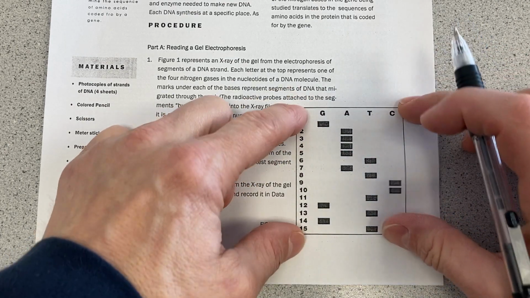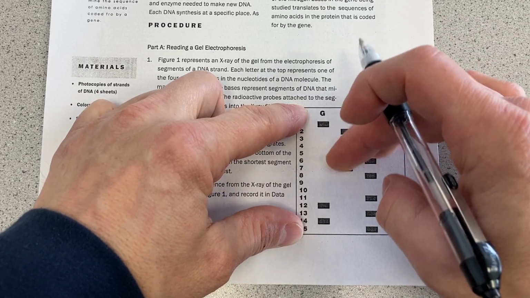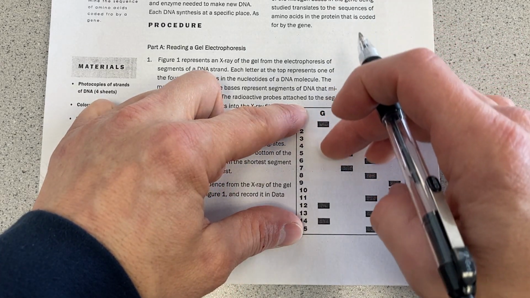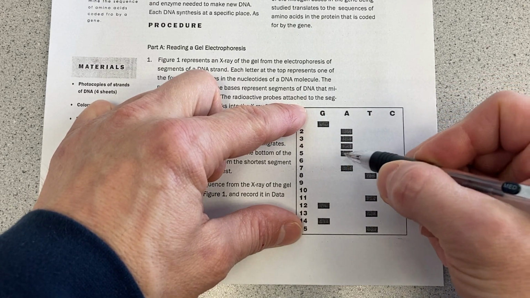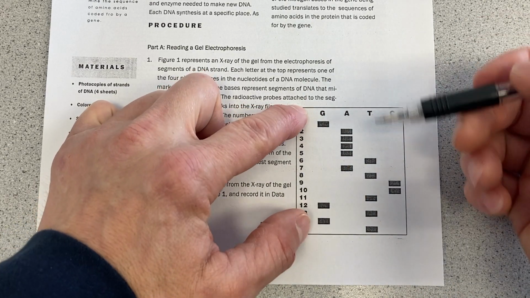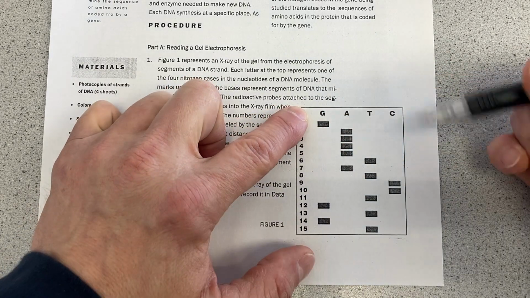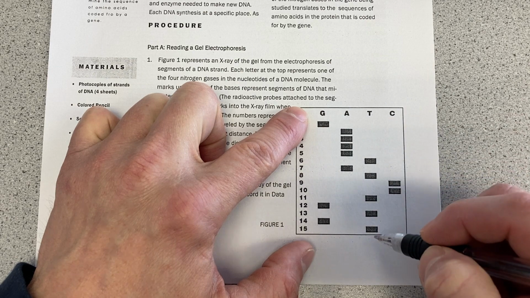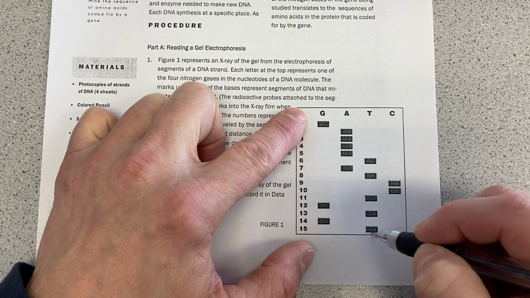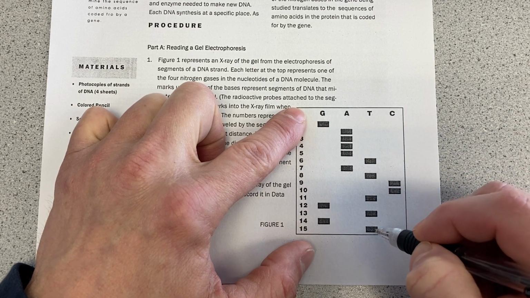I stick some electricity on this bad boy, and the fragments start to migrate down. They smooth through the gel. And once it's exposed, they're going to make these nice, neat bands where all that DNA is bunched up. Well, which one's going to go the furthest? We said this over and over again. The smallest fragment is going to go the farthest. In this case, that's this T right here. It's a single base of a T down here, okay?